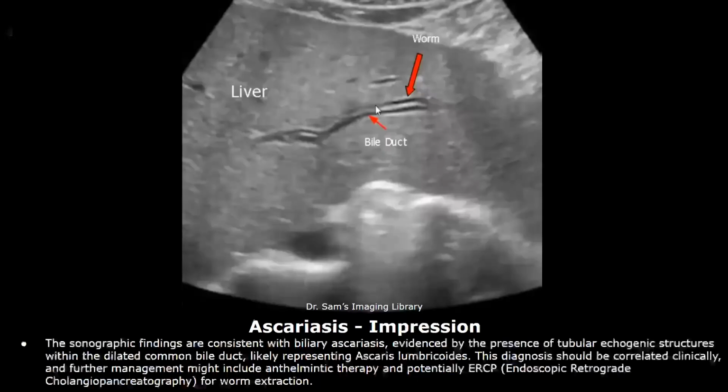Here is the impression. The sonographic findings are consistent with biliary ascariasis, evidenced by the presence of tubular echogenic structures within the dilated common bile duct, likely representing Ascaris lumbricoides. This diagnosis should be correlated clinically, and further management might include anthelmintic therapy and potentially ERCP or worm extraction.